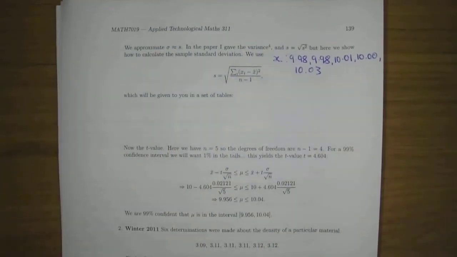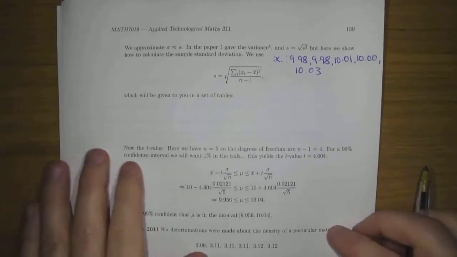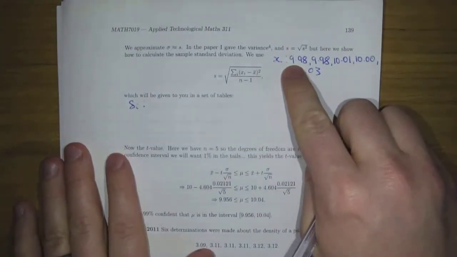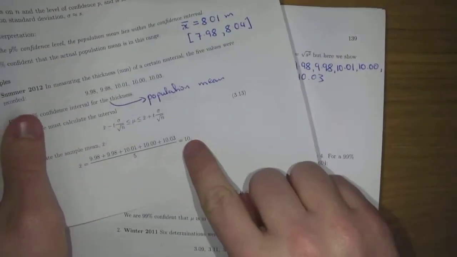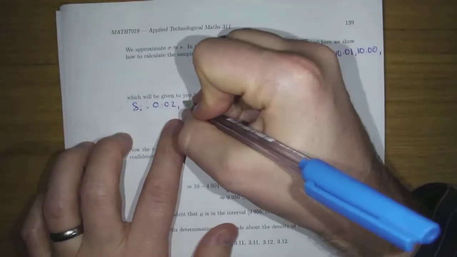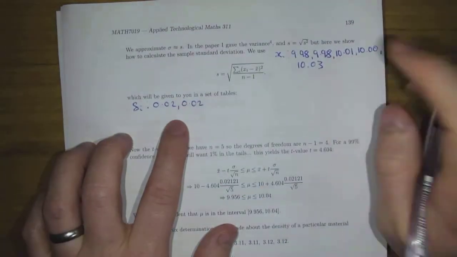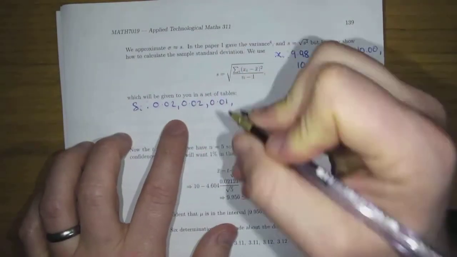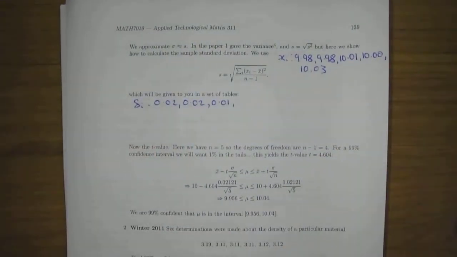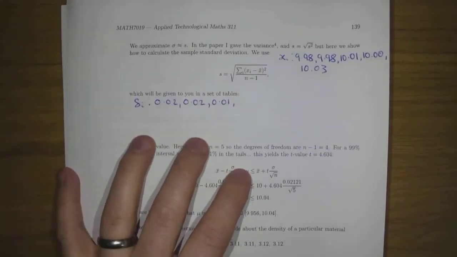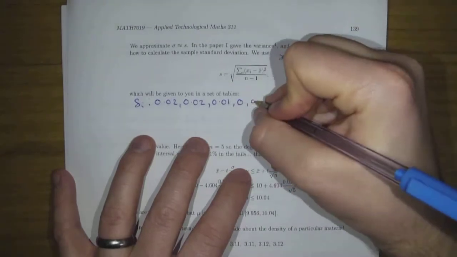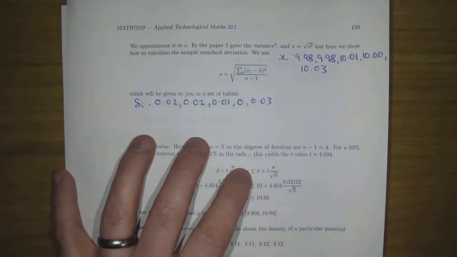Now, of course, if I give you way more data, you'll have to use the software. Okay, so what I recommend you do is you look at the deviations. How spread out are these from the sample mean? And the sample mean is 10. So this one is 0.02 away from 10, 0.02 away from 10, 0.01 away from 10. Measuring how far away the data points are from the average is measuring how spread out the data is, which is exactly what standard deviation is about. This one is 0 away, and this one is 0.03 away. The plus or minus doesn't matter because you're going to be squaring these.